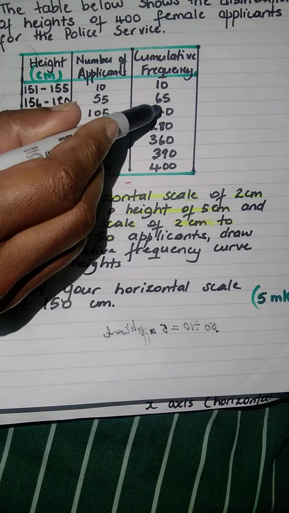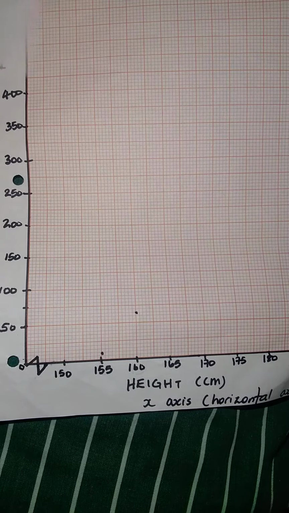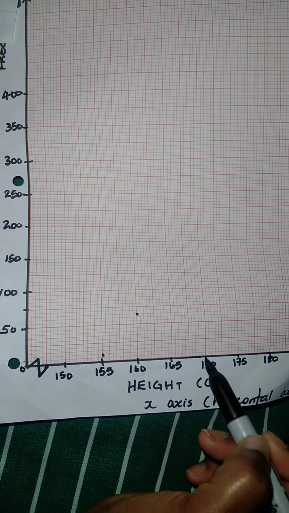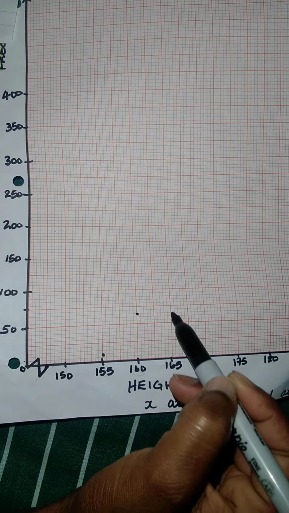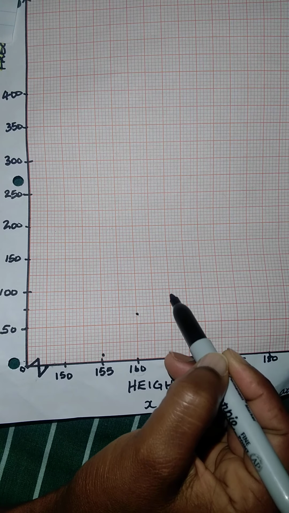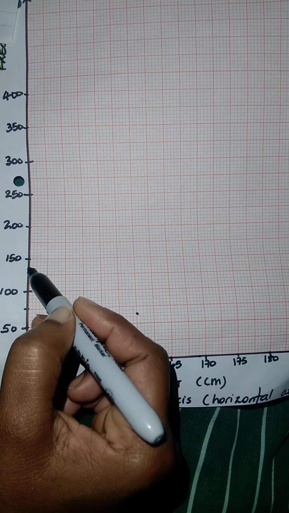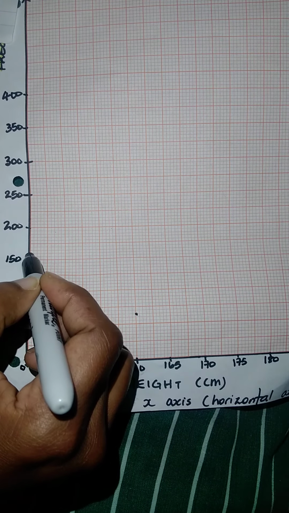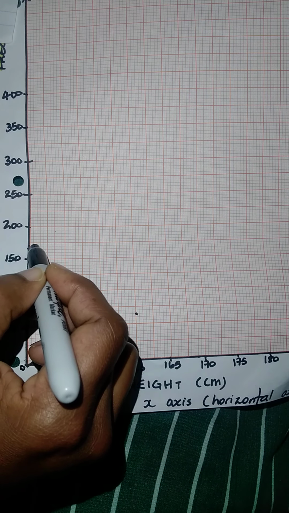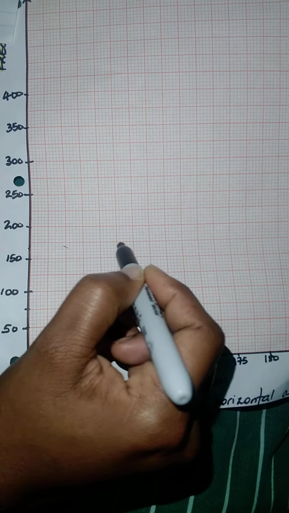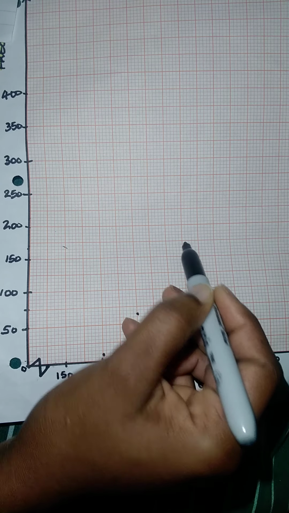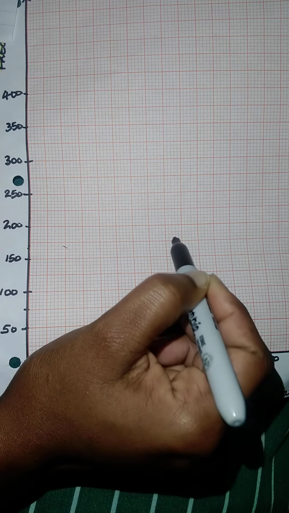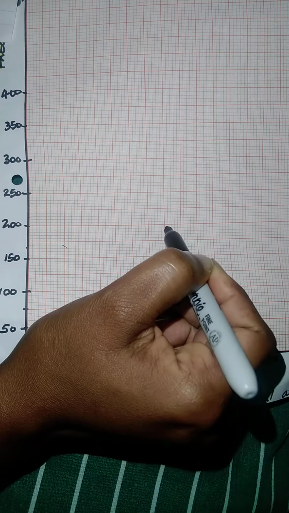165 is the upper class limit and 170 is the cumulative frequency. So we're going to 165 and it matches with 170 as the frequency. So we know we're going to go all the way up past 150. This is 155, 160, 165, 170, and go over, over, over until we are just above the 165.